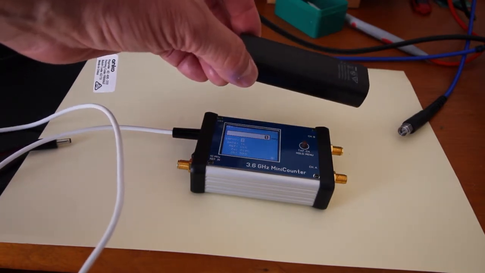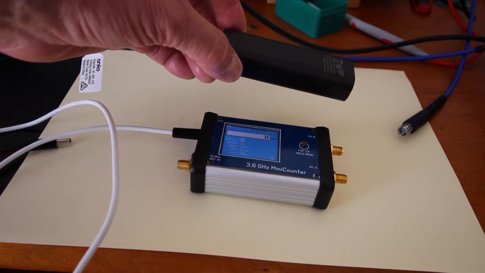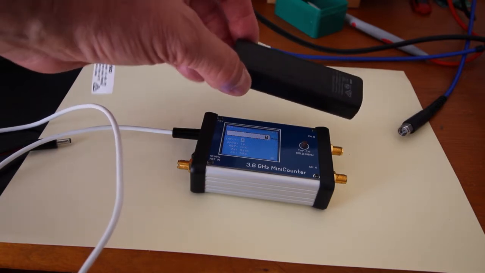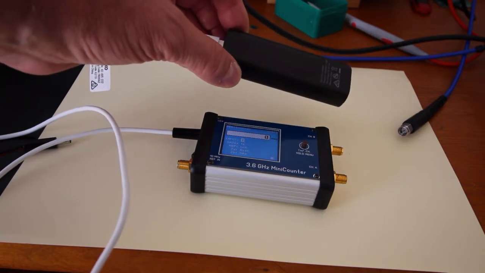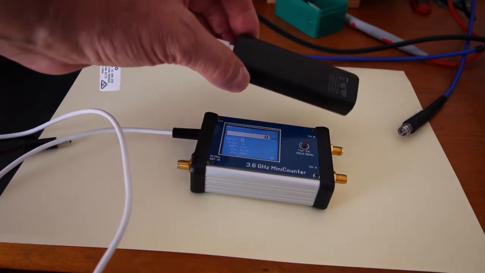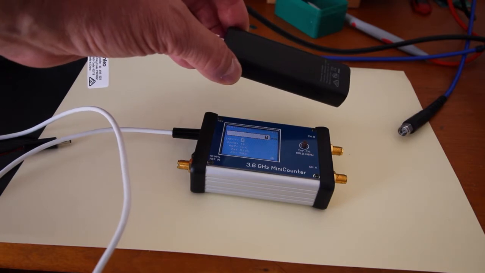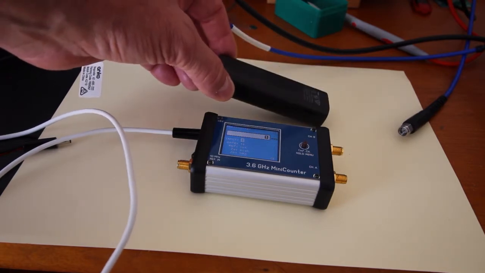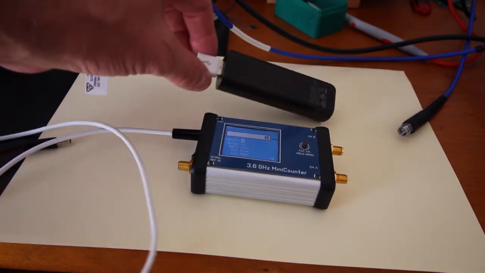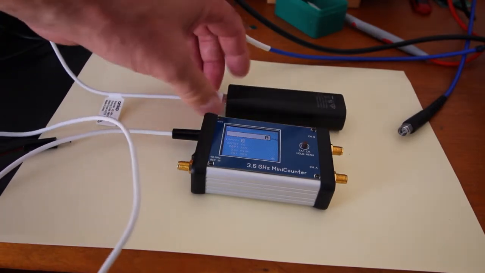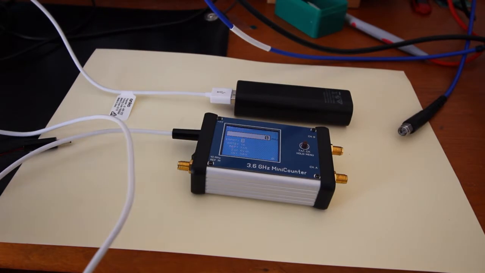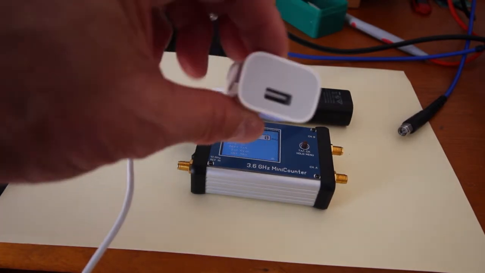It cost me $350 and will be enough to power the unit for a whole day. Or it can be connected to a USB port in your laptop, or even to the mains using an adapter like this one.